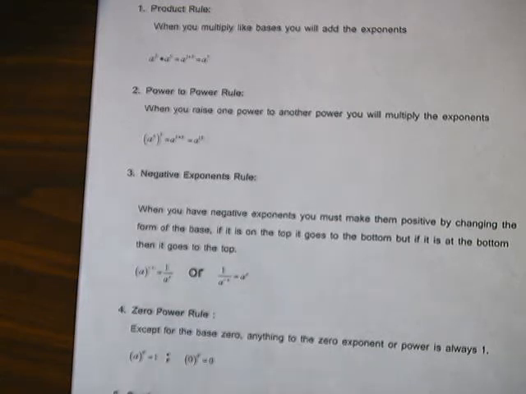If it is on top, it goes to the bottom. And if it's on the bottom, it moves to the top. Basically, this says you cannot have a negative exponent. To make it positive, if it's on top, you make it positive and move it to the bottom. If it's on bottom, you make it positive and move it to the top.